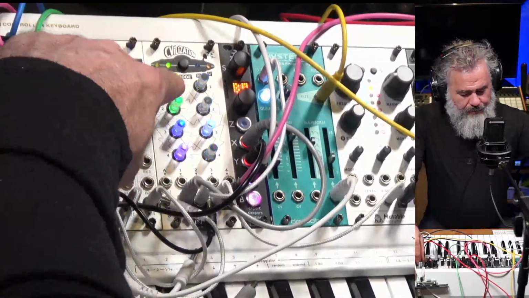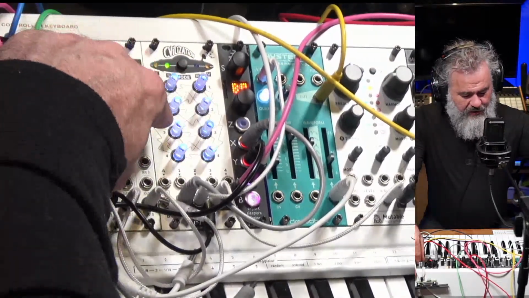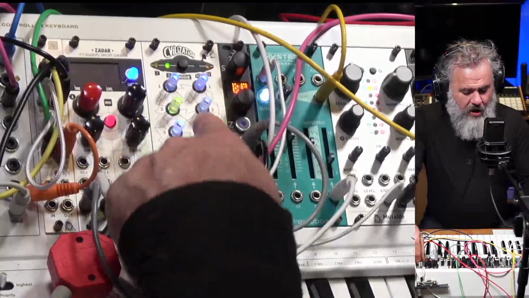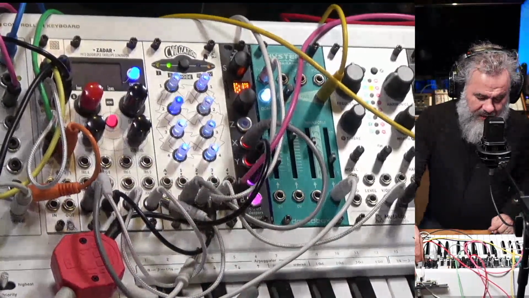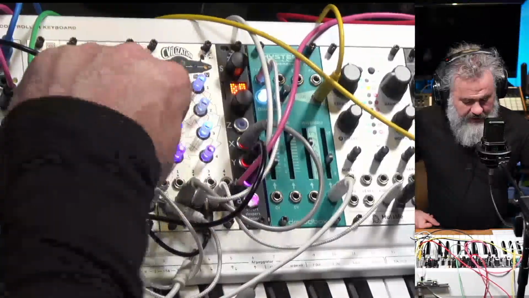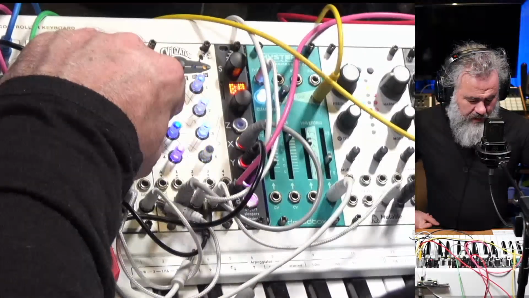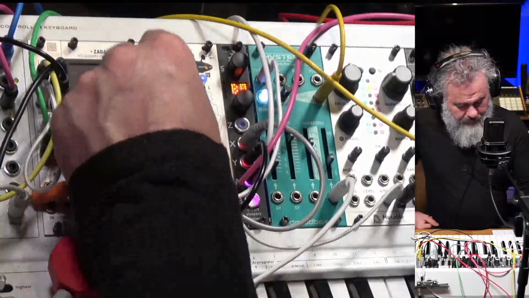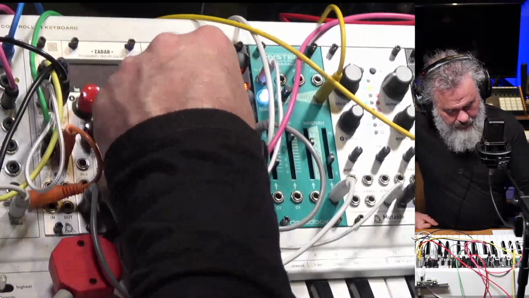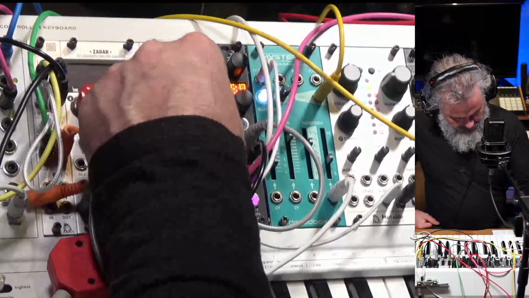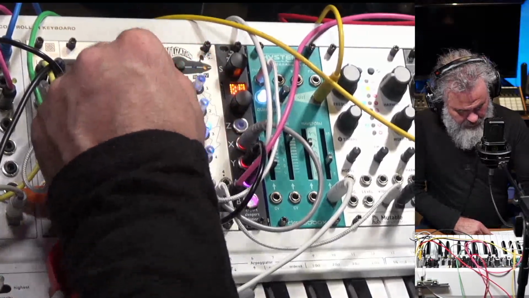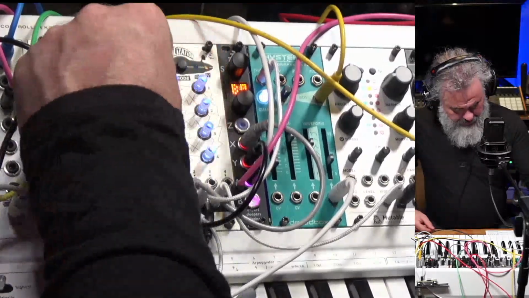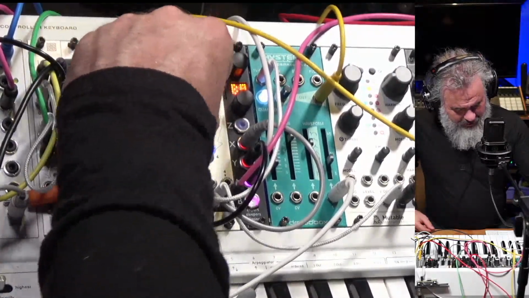I'm going to go now into my second sequence. Now, we can see we've got a different clock division going on this second sequence. So we can vary that as well. Long press here, hit my clock divisions. Whoops. I did that wrong.